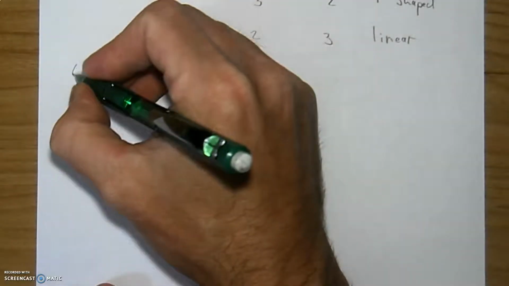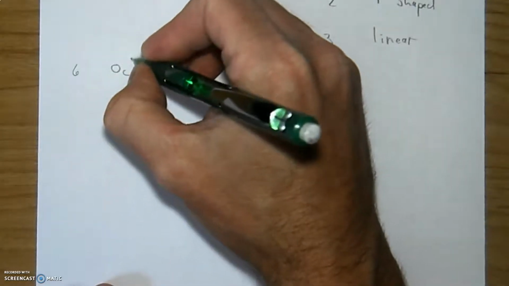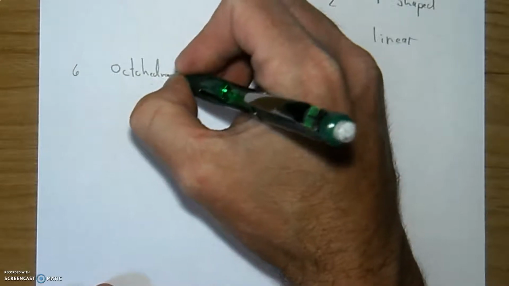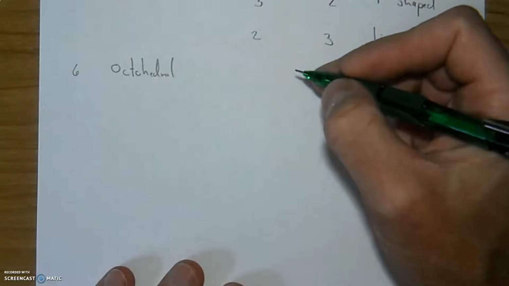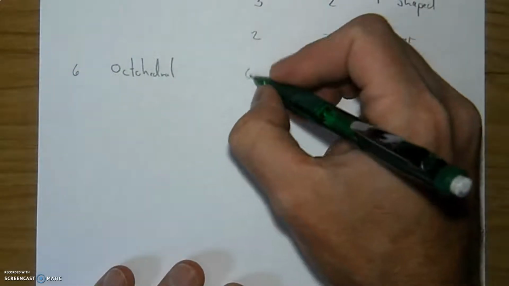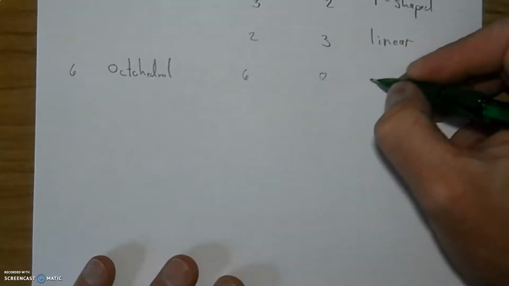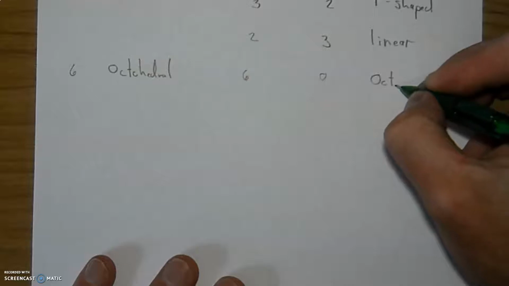We have one shape left that we're going to discuss, and that is having 6 electron domains. The shape for that one will be octahedral, and that again is based on 6 locations that our electrons are found. So 6 bonding is our first example with 0 non-bonding, and the shape will simply be octahedral.